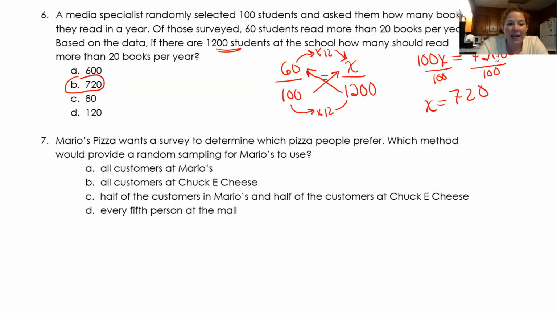Which method would provide a random sampling for Mario to use? He could ask all customers at Mario's. Well, that's not a sample, is it? That's actually called a census if you ask every single person of the population.